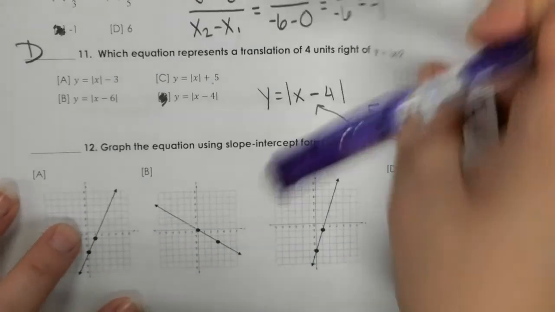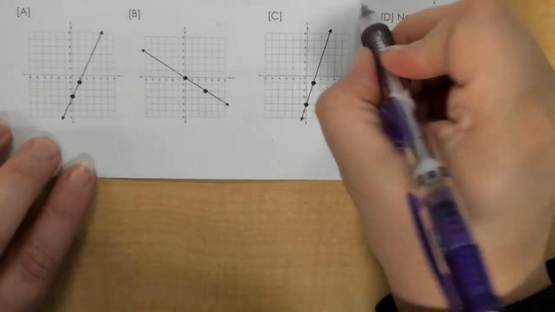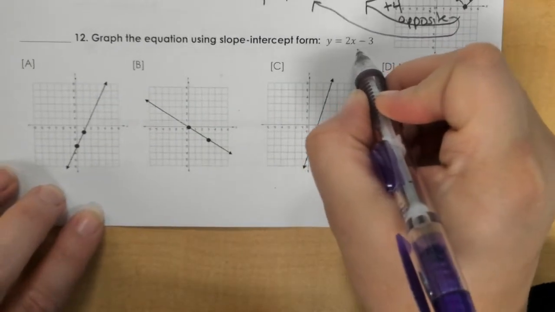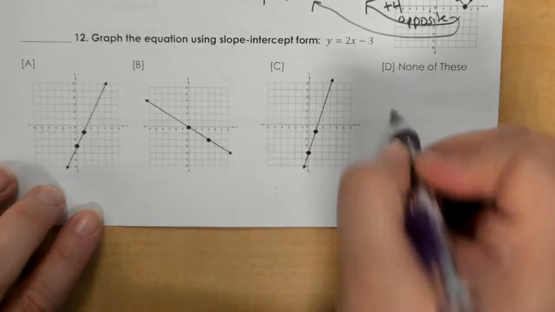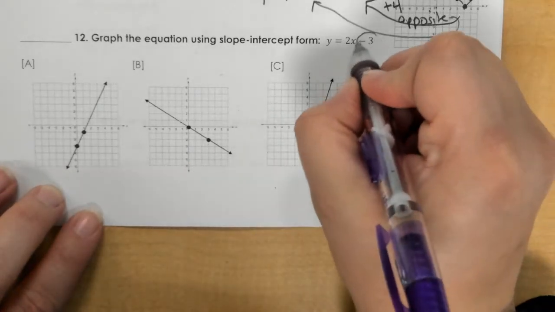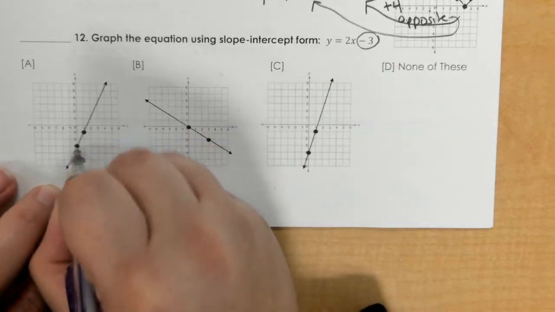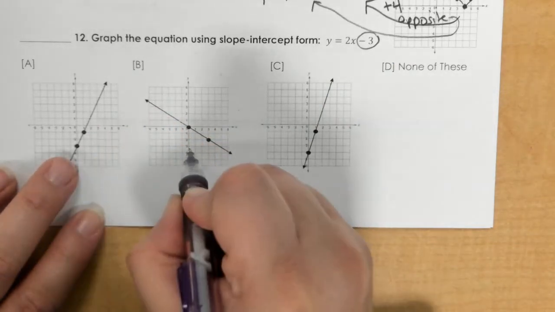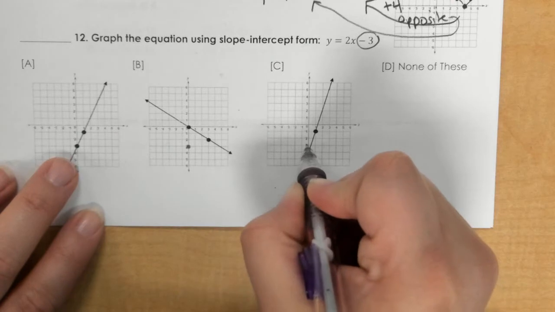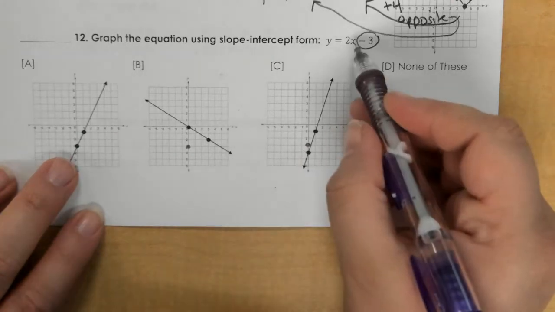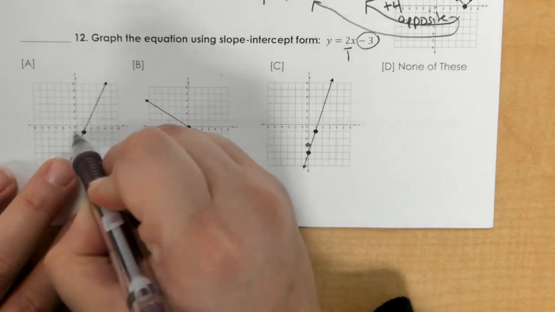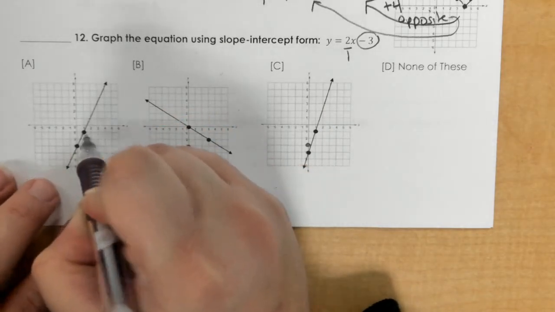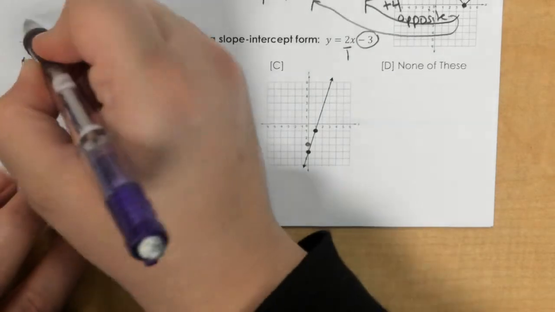Okay, in number 12, we have y equals 2x minus 3. This is slope-intercept form. And we have to figure out which graph it is or if it's none of these. So I would start at negative 3. So there's negative 3, negative 3, negative 3. And then I have to go up 2, right 1. So I land here. So A has to be my answer.